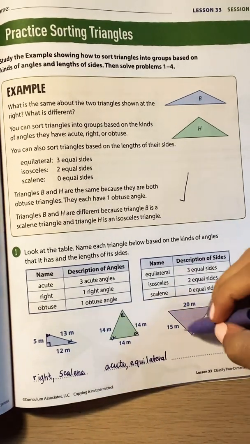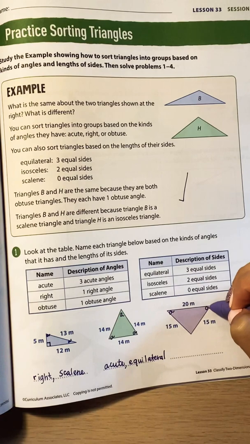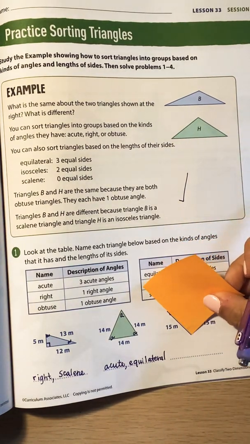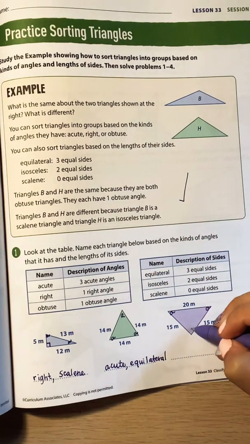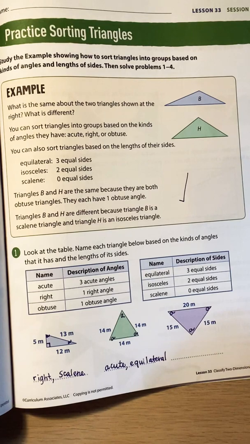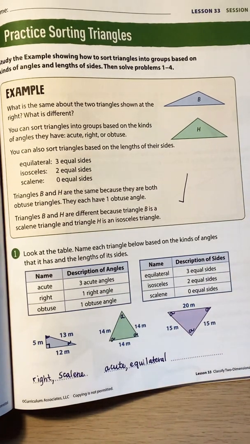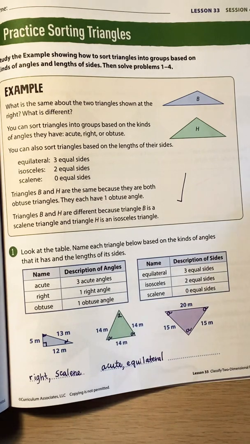And last one. I know that's acute, I know that's acute. I gotta test that last one. That's an acute angle. Right? That's a tricky one.